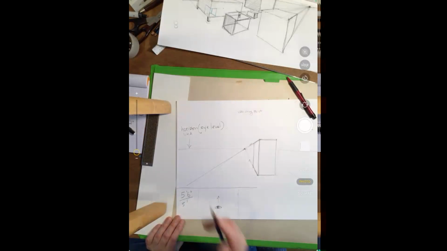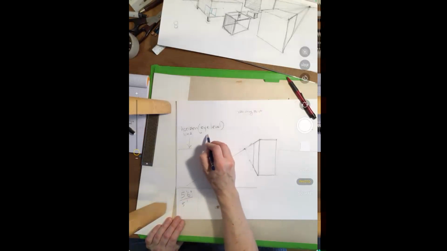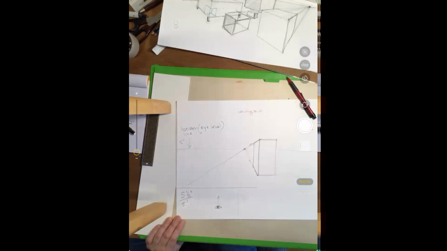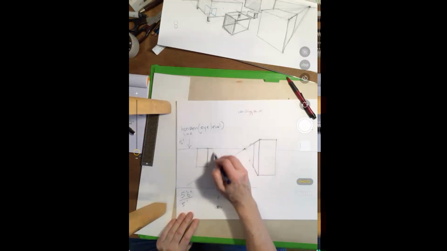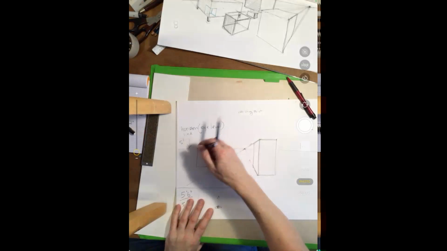All that to say, if my horizon line is set at 5 feet in this drawing, and I have an object sitting here that's 5 feet tall, then the top angle receding to the horizon line will just be parallel with the horizon line, which can be a little awkward. But that would be accurate.